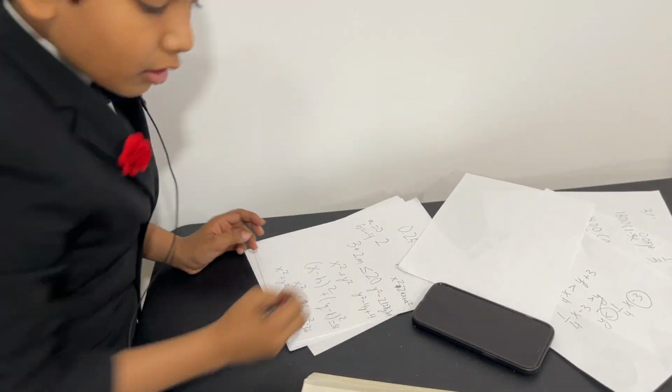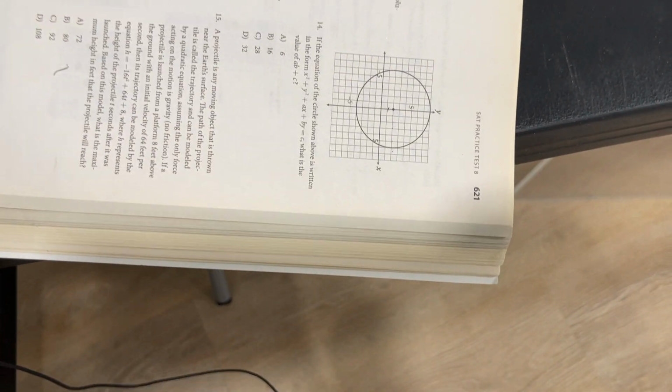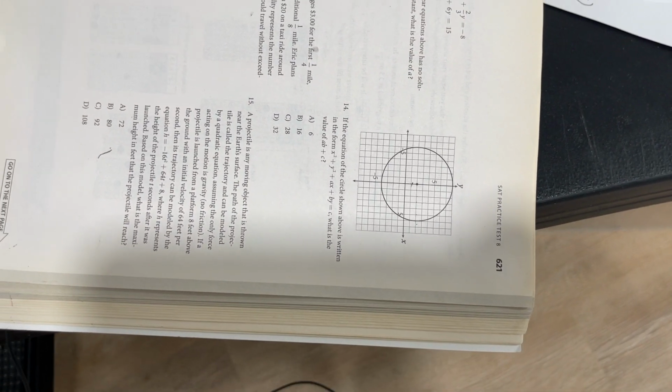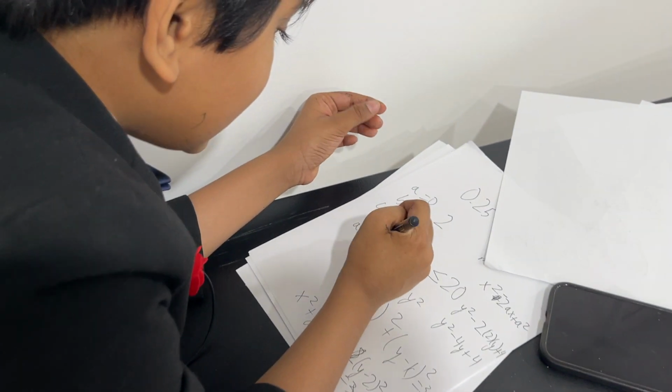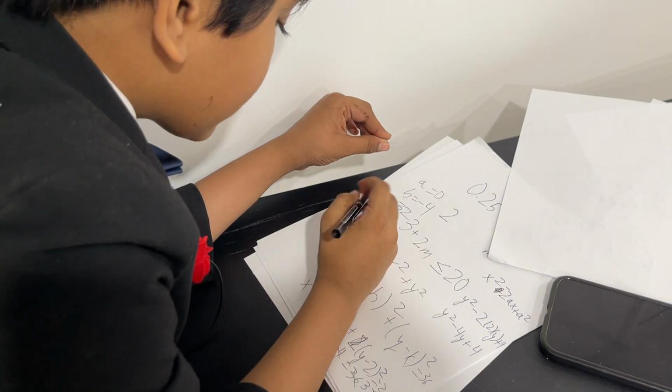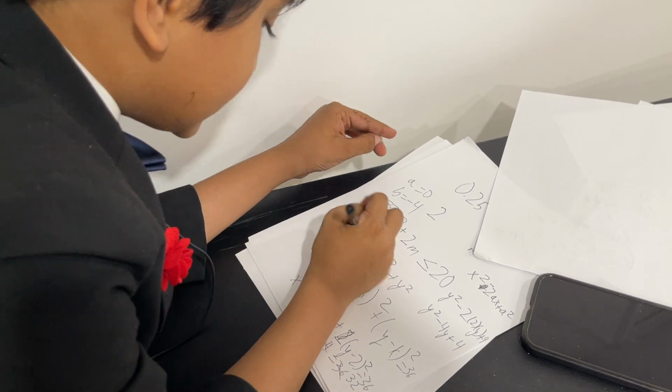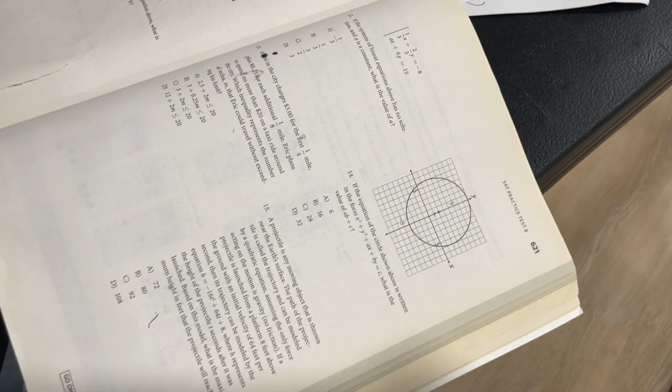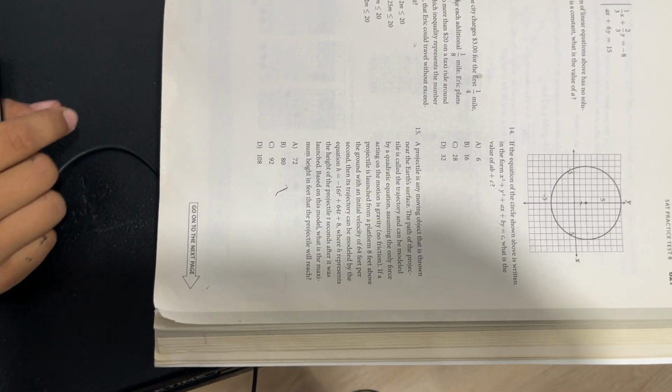Now, there's a y term, and the coefficient of this y term would be b. So we know b is negative 4. There is no x term, so we know a is 0, and we know c, the thing over here, is going to be 32. So now they're asking for a times b plus c. Since a is 0, the product is 0. So they're asking for c, which is 32, and 32 is D. So that was a pretty long problem, which set us back. Oh, God, we have 1 minute. 15. A projectile is any moving object that is thrown near the Earth's surface.